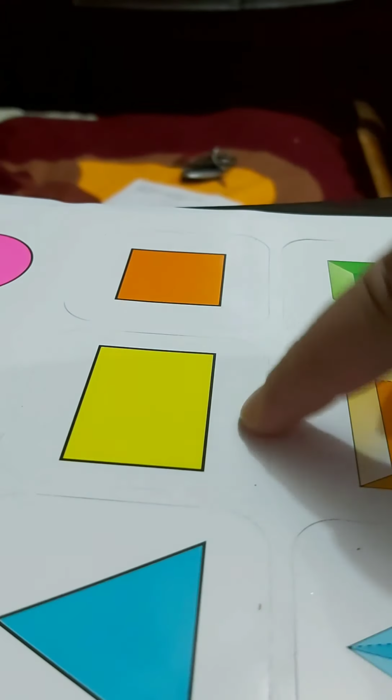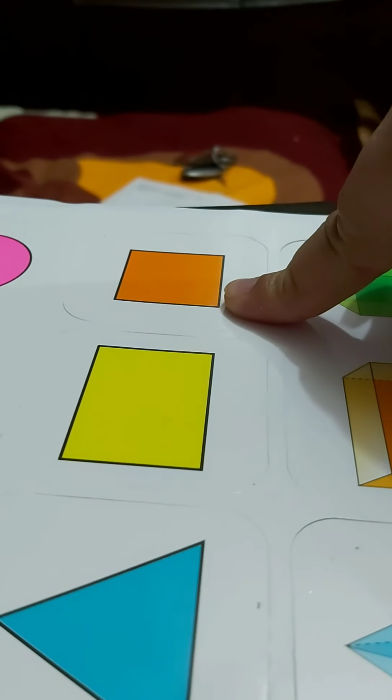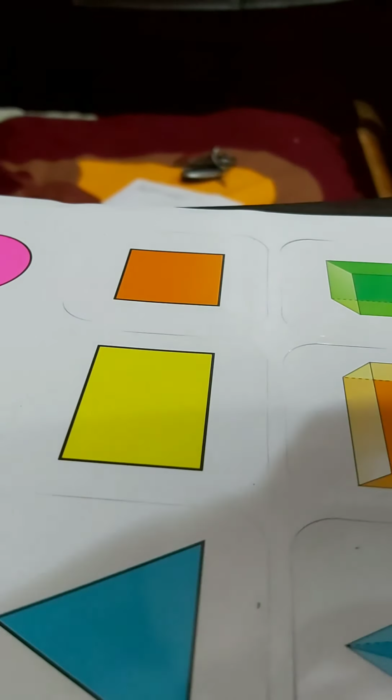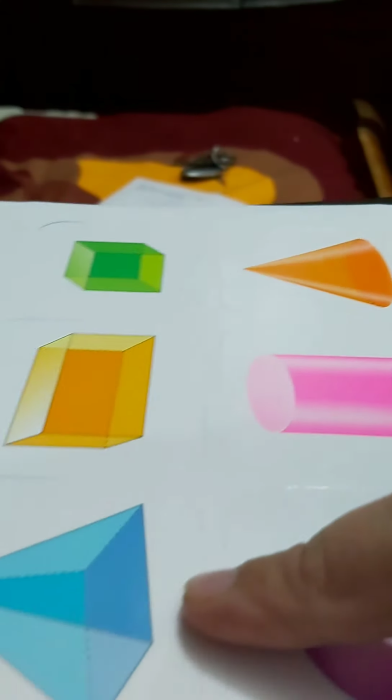Can you touch these 2D shapes? Can you touch this or this? No. So 3D shapes are 3-dimensional shapes that we can feel, touch and see. We are going to talk about the first one. I will talk about the pyramid.